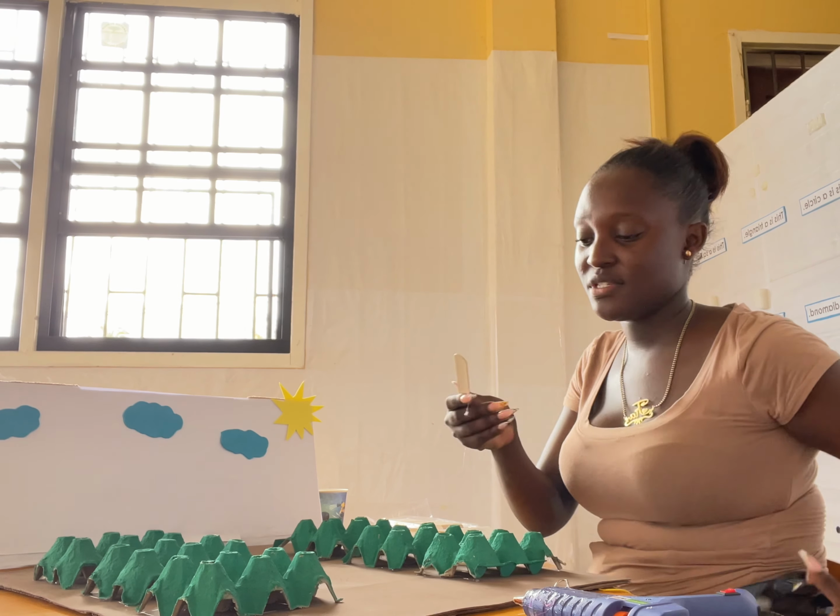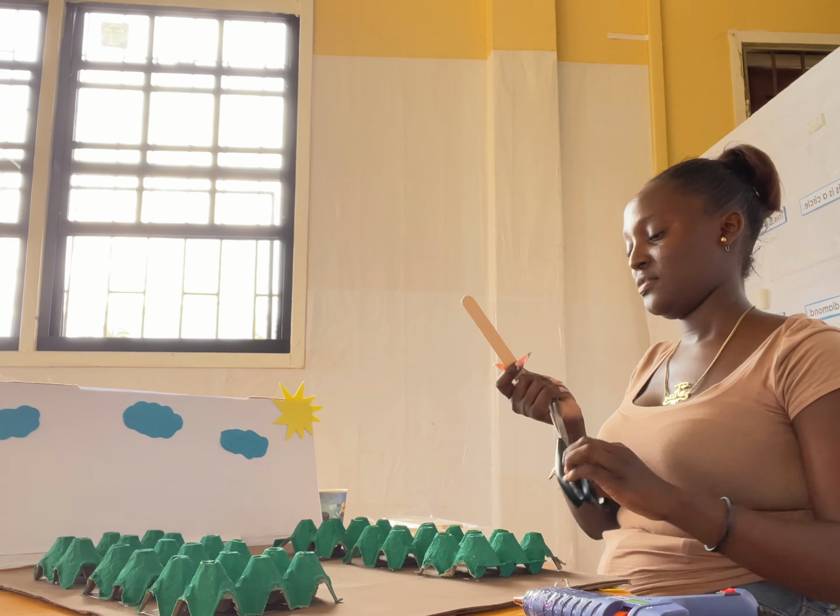So I have my popsicle sticks. I'm just going to cut them in half.